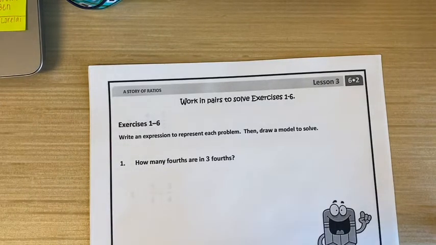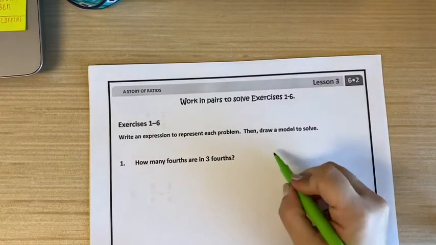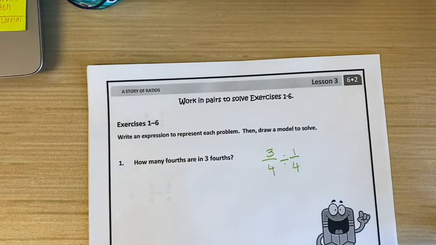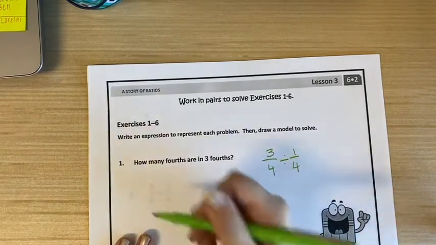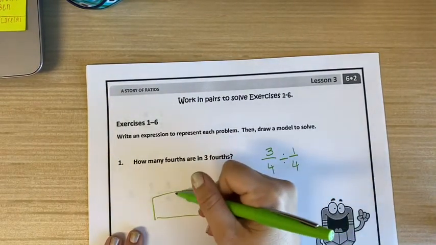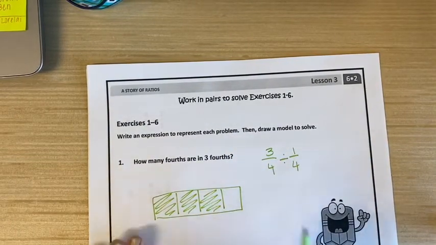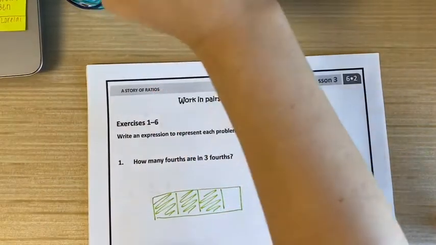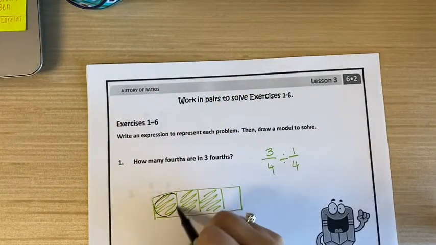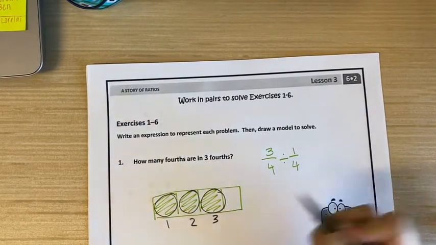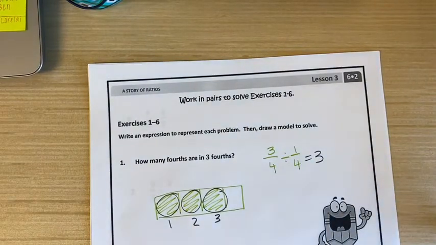All right, for number 1, it says, how many fourths are there in 3/4? So I have 3/4, and I want to divide that into groups of fourths, or 1/4. So I'm going to draw that out again. Here's fourths. So here's 3 of them, 3/4. And I want to see how many 1/4 I can make. So here's 1/4, here's 1/4, here's 1/4. So 1, 2, 3. My answer is 3.